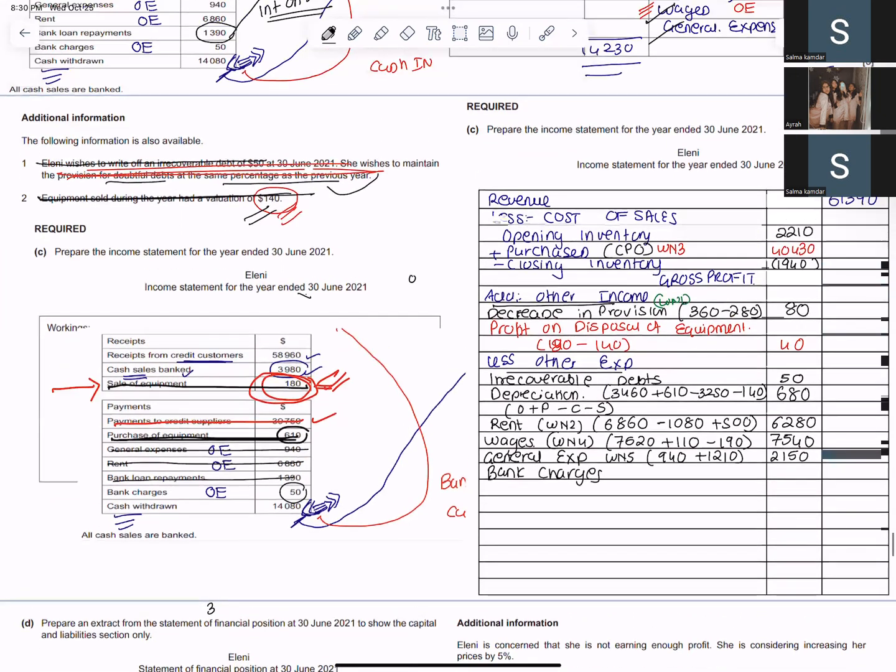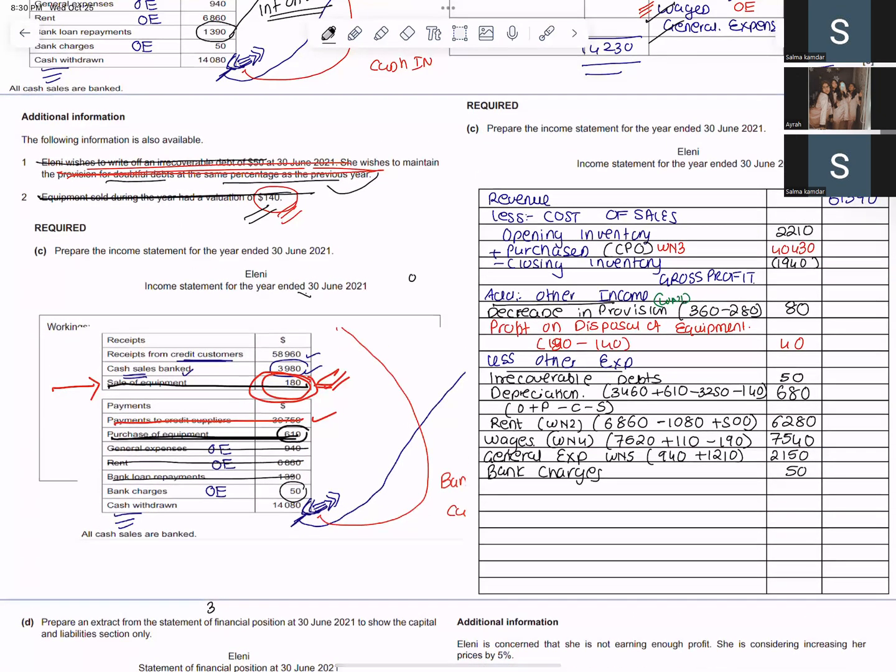Now bank charges was how much? 50. And the bank loan interest is 1390 minus 1350, 40. Now remember, whenever there is any loan repayment, check the opening and closing balances and check for interest on the loan.